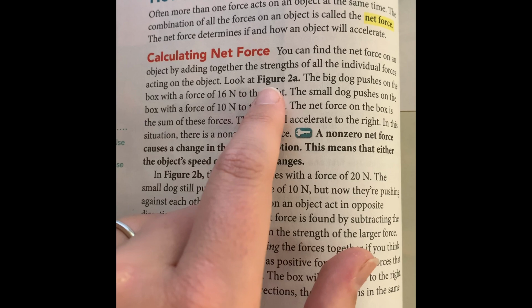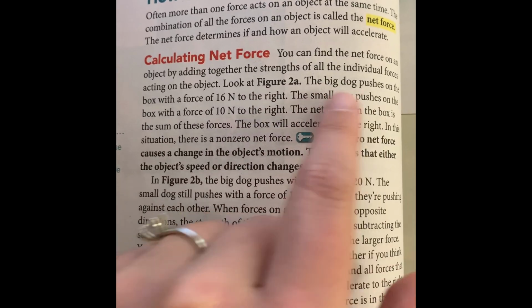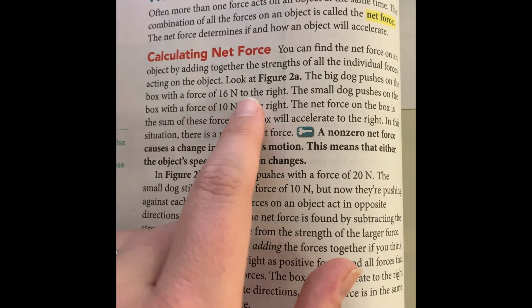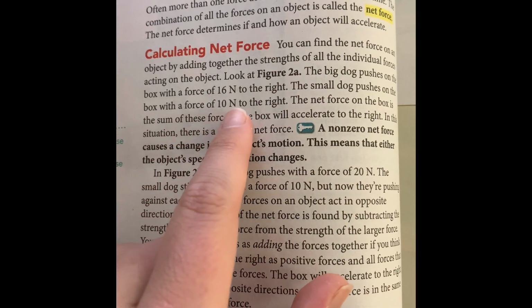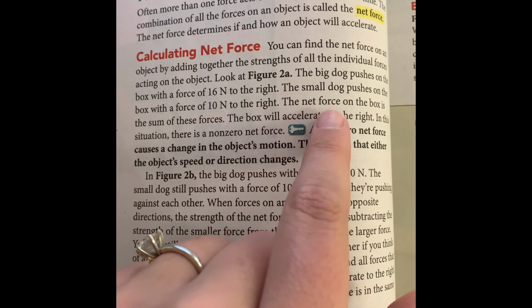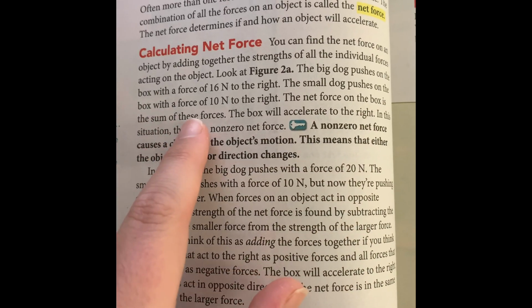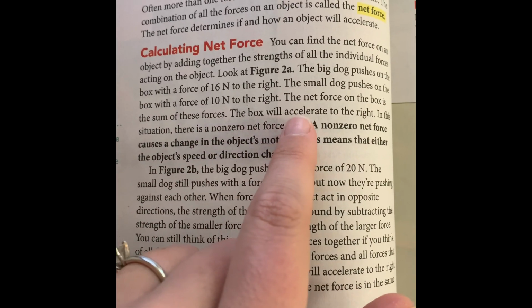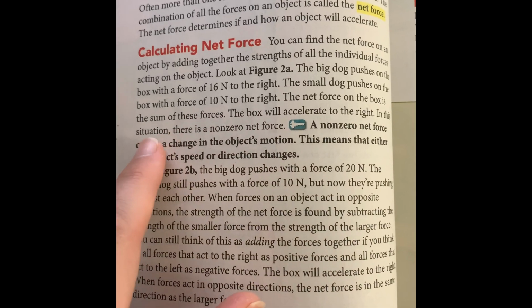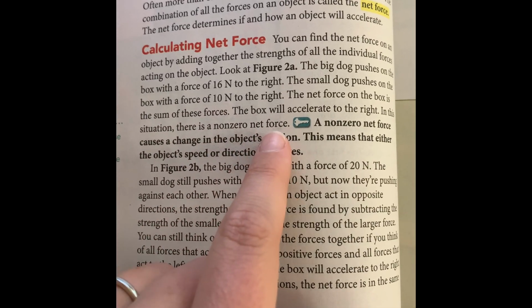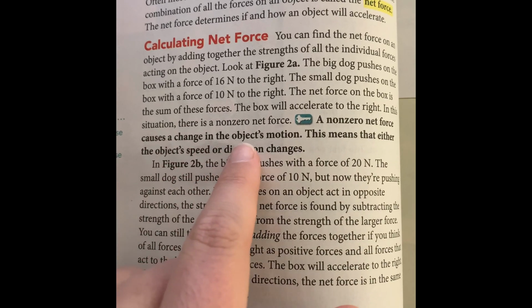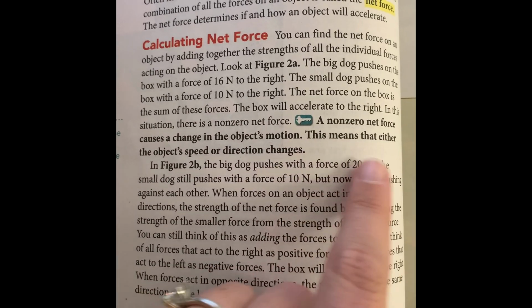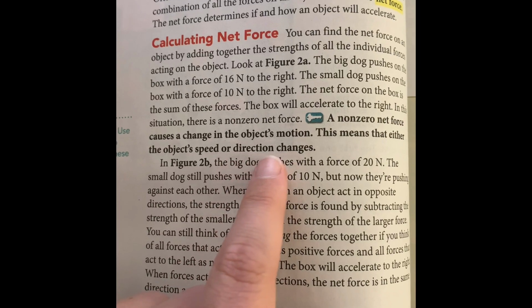So look at Figure 2A. The big dog pushes on the box with the force of 16 newtons to the right. The small dog pushes on the box with the force of 10 newtons to the right. The net force on the box is the sum of these forces. The box will accelerate to the right. In this situation, there is a non-zero net force. So a non-zero net force causes a change in the object's motion. This means that either the object's speed or direction changes.